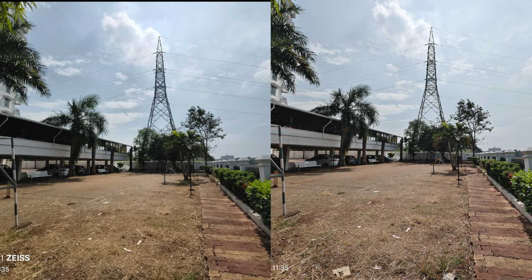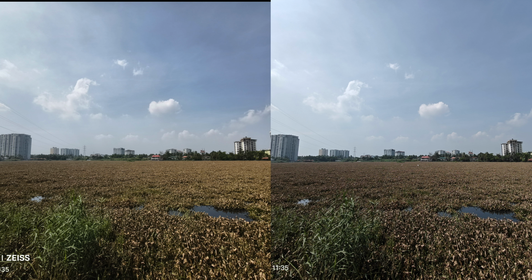Now when it comes to ultra wide angle camera, again there isn't much to differentiate. Almost very similar in terms of performance, the sharpness levels, details, and even the dynamic range also looks good. And overall I would say the quality is not much of a difference in terms of ultra wide.